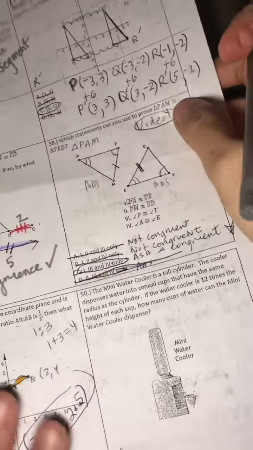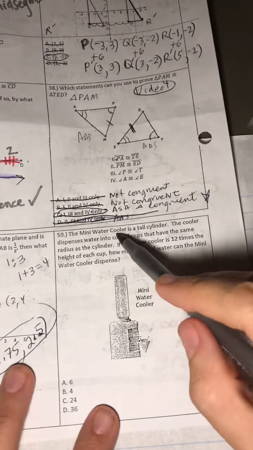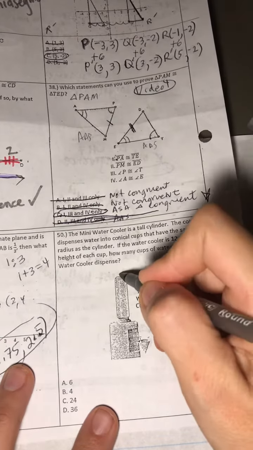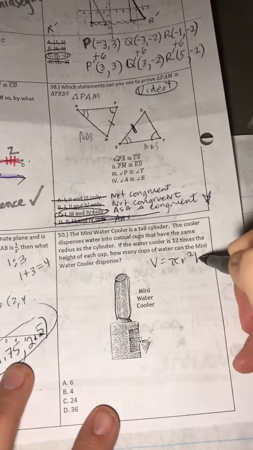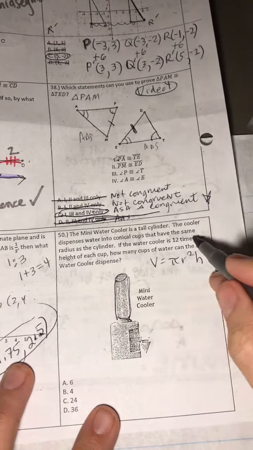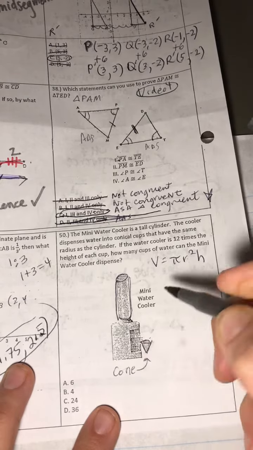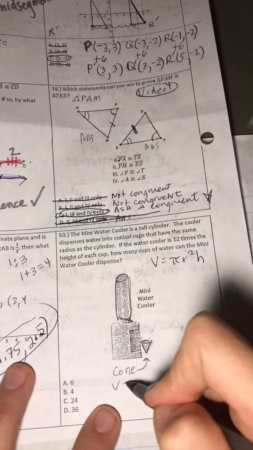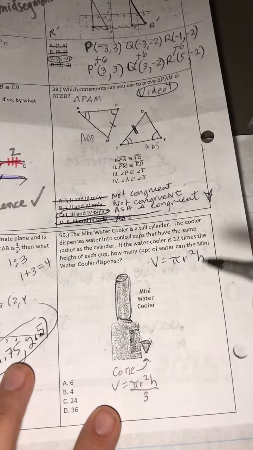Last question. Now I'm not sure that this is going to fit on here, but let's take a look. It says a mini water cooler is a tall cylinder. So notice we get a cylinder: pi r squared h. The cooler dispenses water in a conical cup. So there's the cone. Conical just means cone. So that's the formula: V equals pi r squared h divided by 3.